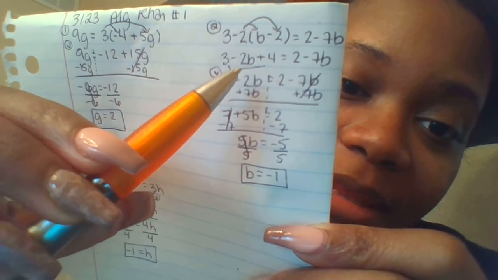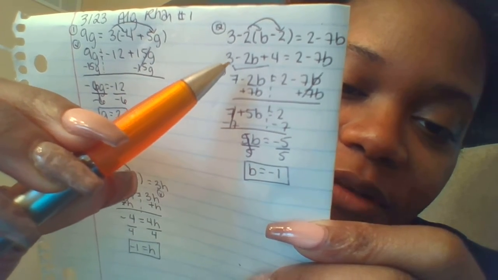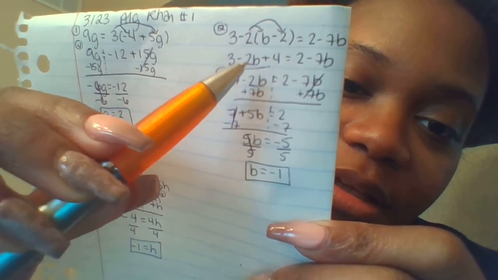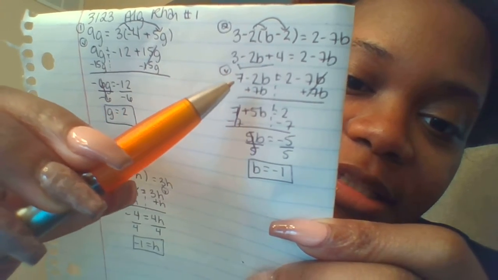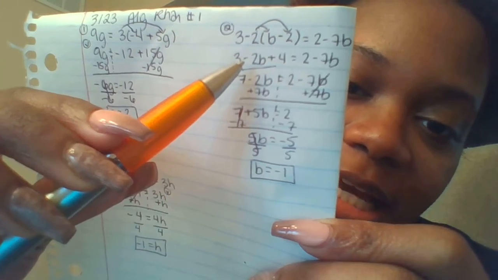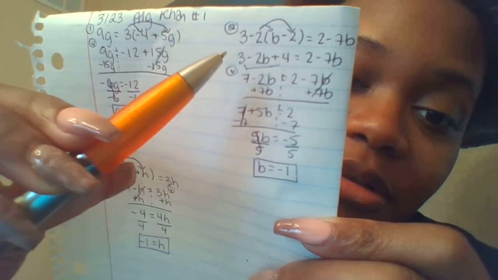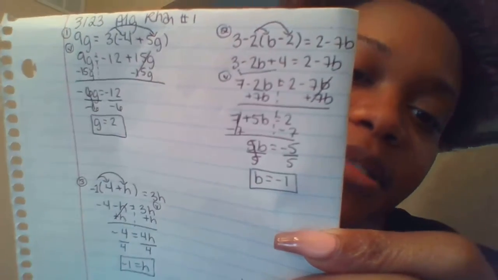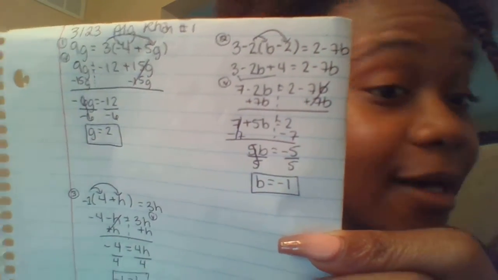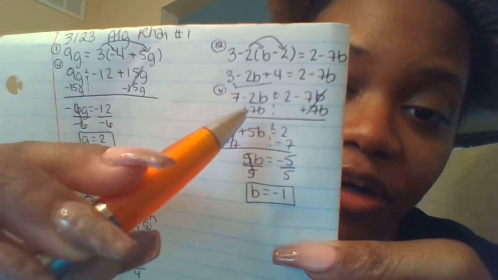So now we're going to combine like terms. We see the 3 and the 4 are like terms because they both don't have a variable. Positive 3 plus positive 4 gets us positive 7. And we brought down this -2b. Again, the subtraction sign is attached to this 2b, so that's why we just brought it down. No like terms to combine. Now both sides of the equation have variables and constants, so it doesn't really matter what side you make your variable side.